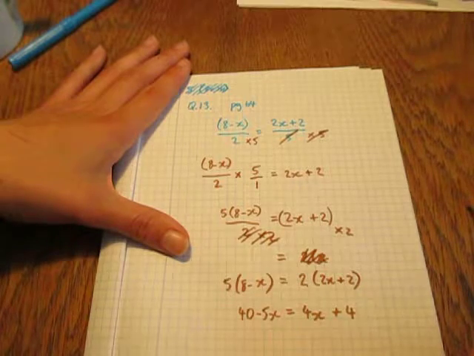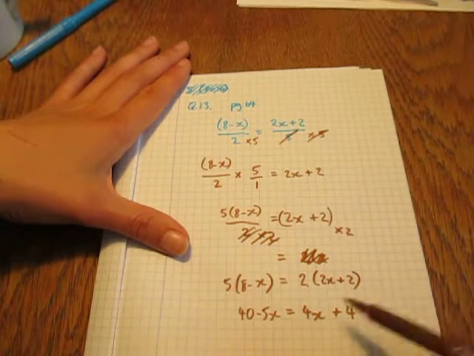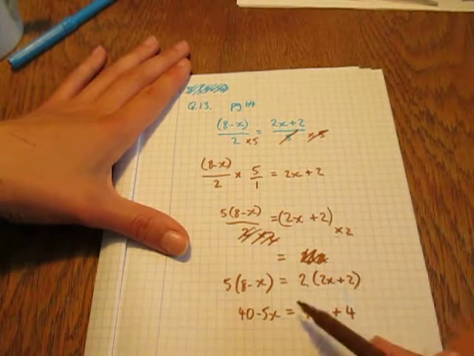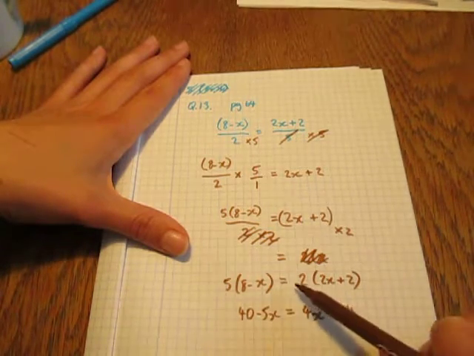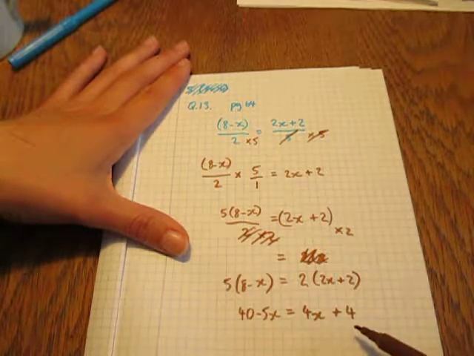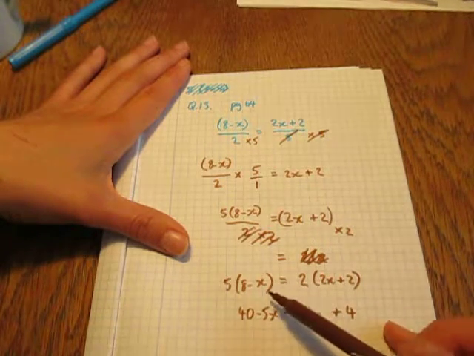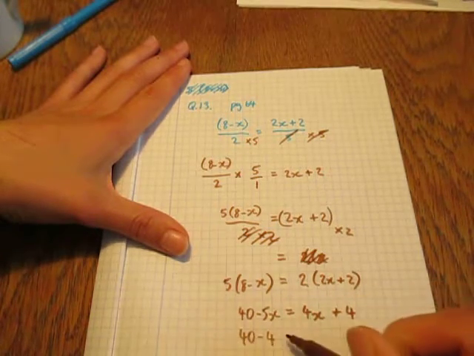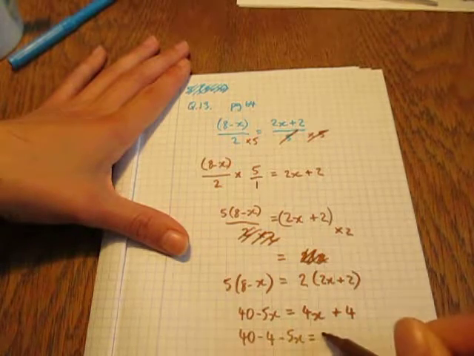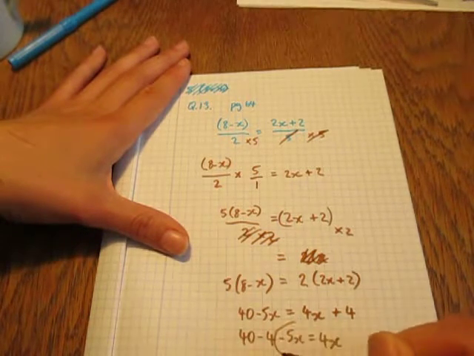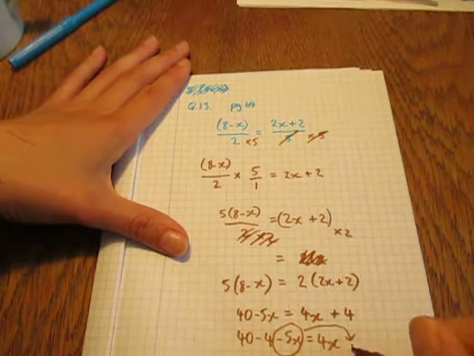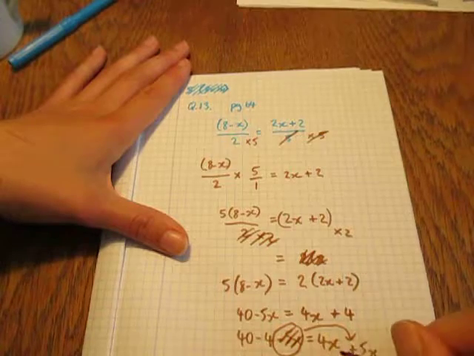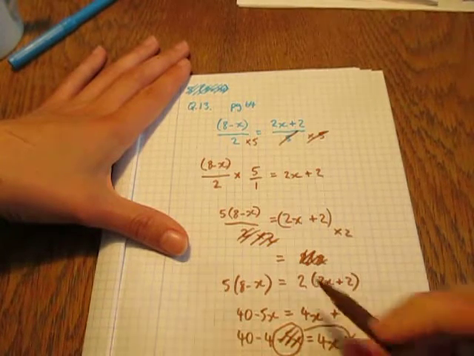And then I am going to group the like terms. So this 4 here, he wants to come and visit this 40 over here. To cross the boundary, he needs to pay with his sign, so he goes from positive 4 to a negative 4. So I have 40 minus 4 minus 5x is equal to 4x. This 5x wants to visit his buddy over here. He becomes positive 5x and leaves that side. So now I have 4x plus 5x, 9x.